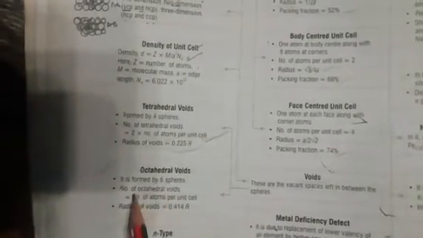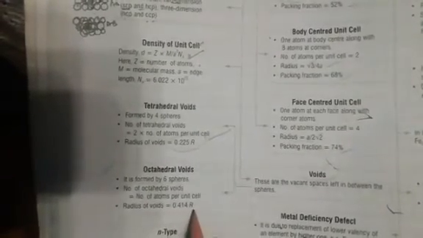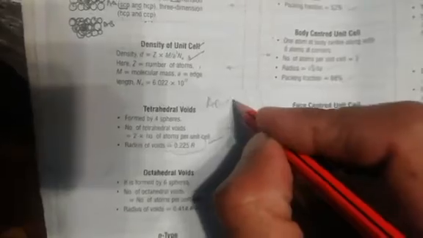You need to calculate like this. The radius of the void is 0.225 times the radius r. Okay, and the octahedral void is formed by 6 spheres. The number of octahedral voids is equal to the number of atoms per unit cell, and the radius of the void is 0.414 times the radius. How to calculate tetrahedral and octahedral voids? It is very simple. Tetrahedral void forms in AB arrangement, and octahedral void will form in ABC arrangement.